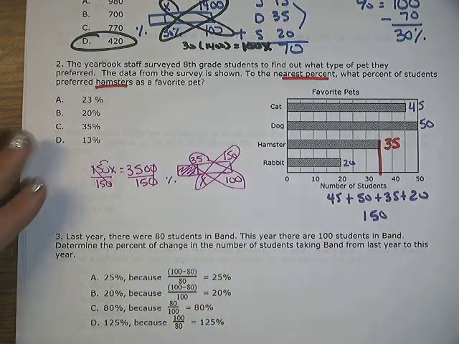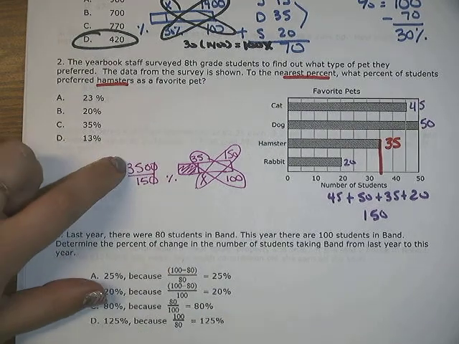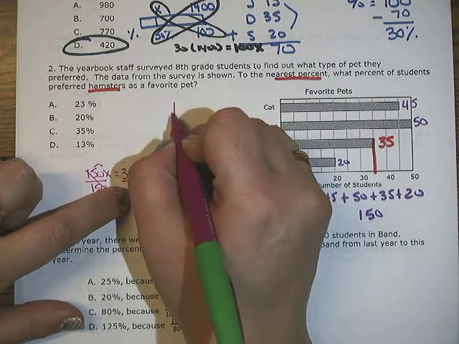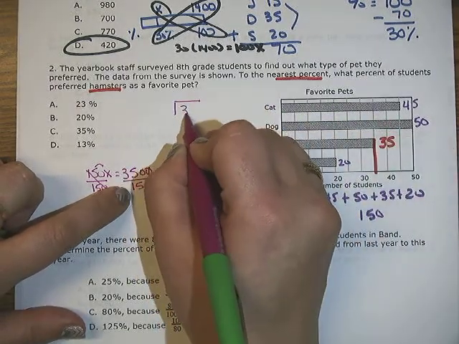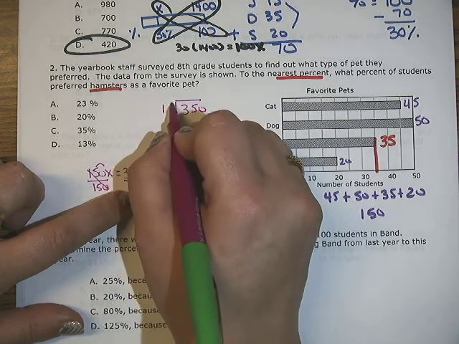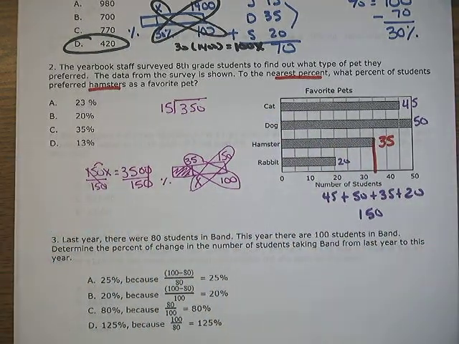Now again, Miss Davis is always looking for a way to make it a little bit easier, and I know that I can simplify. I can mark out a 0 on both numbers, meaning I've divided both of them by 10. So now I have 350 divided by 15. Remember, your top number goes inside, so 350. Your bottom number goes outside.